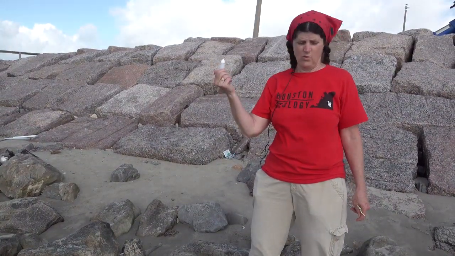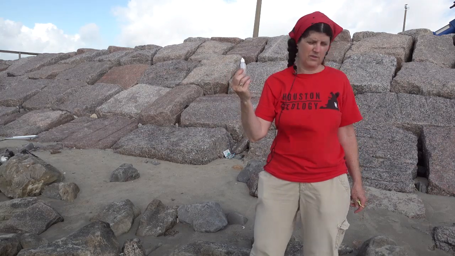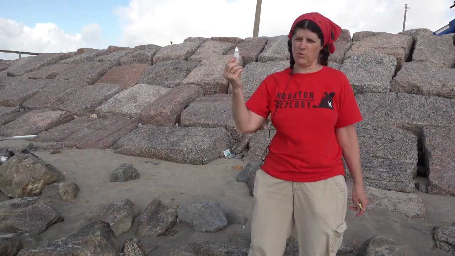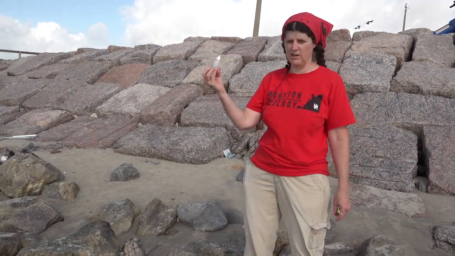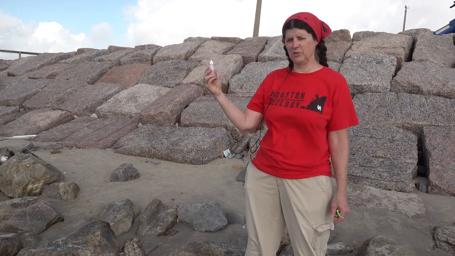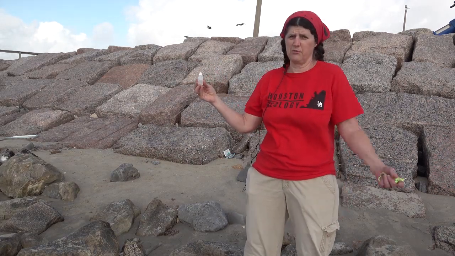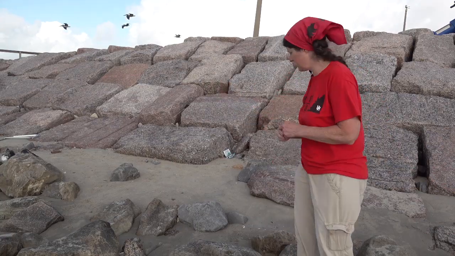You might have seen this test if you took the lab or it's in the textbook. One way to identify calcite and limestone is that they fizz. I have a little bottle here which has a very weak acid. It's similar to vinegar. You could bring vinegar to the beach and do this if you wanted to.